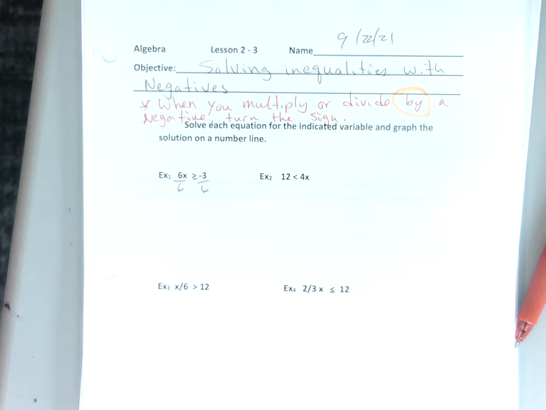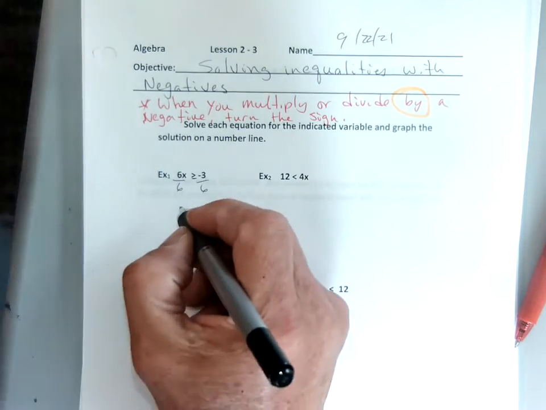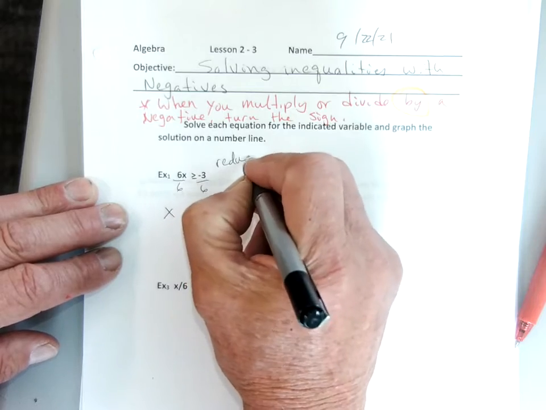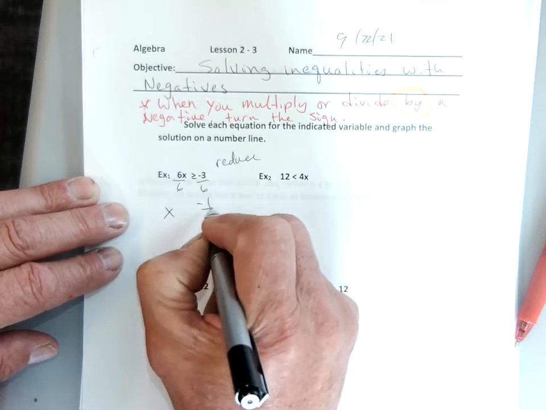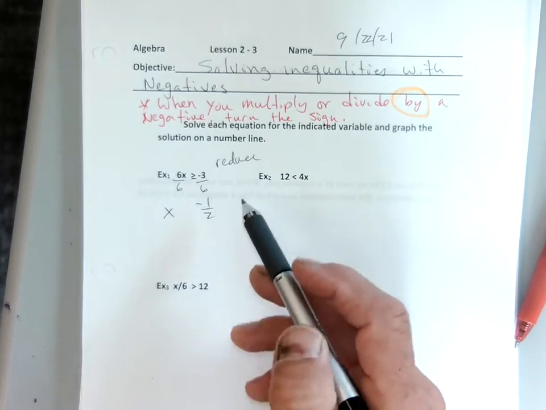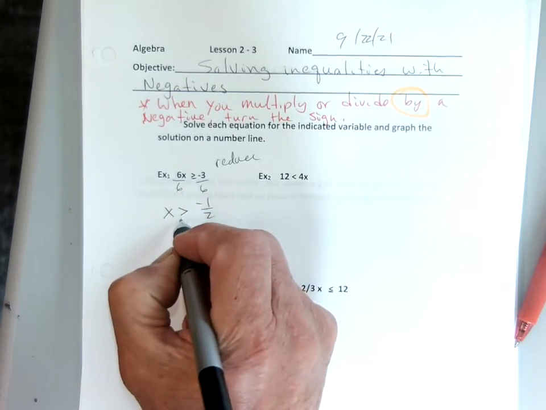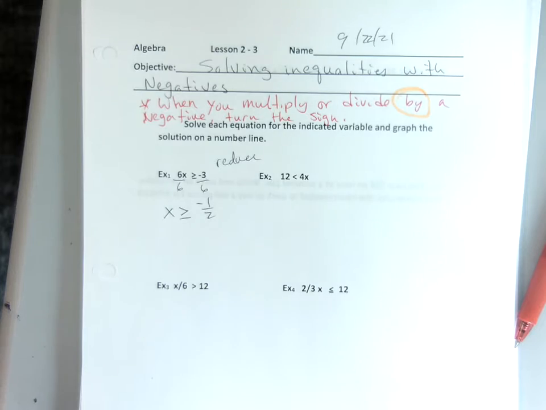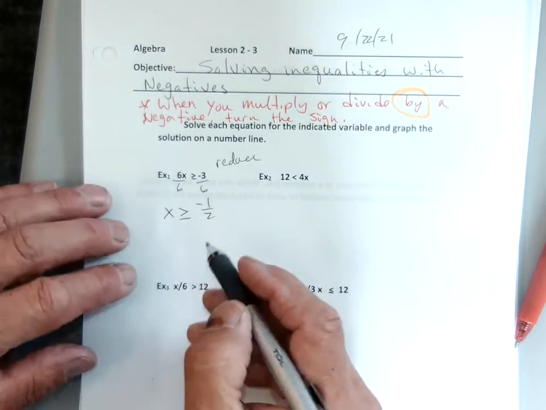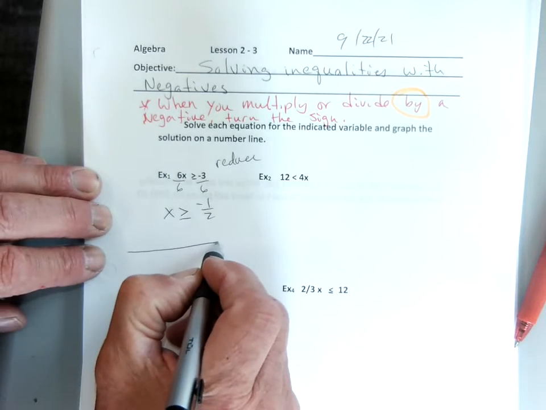Now, I'm going to have x. I'm going to reduce this to negative 1/2. And I divided by a 6, by positive 6. So I just keep it the way it was. I did not divide by a negative. There's no negative 6. So we have an expression, x is greater than or equal to negative 1/2.